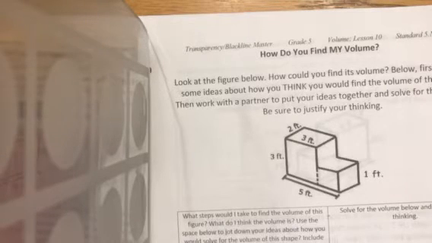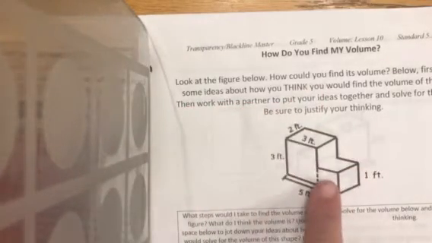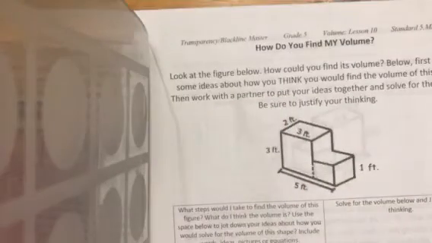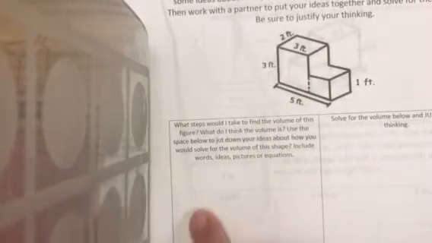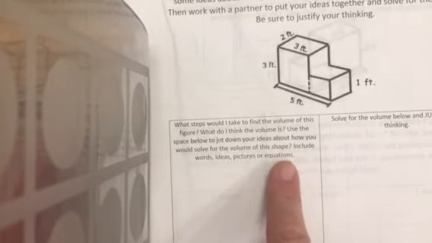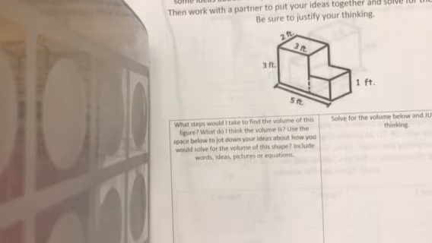So this page should be out. This is page 71. You should still be sitting in your 6 groups. So let's look. It says, look at the figure below. How could you find its volume? So you're going to first jot down any ideas that you think you would use to find this volume. Okay? So you're going to do this silently, and you're going to write down right here what your ideas are. Is there a formula? Are there some steps? Is there a process of what you think you should do? So the substitute's going to pause the video and you're going to think on your own.